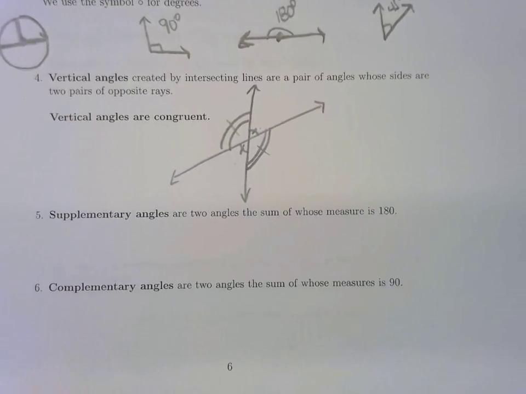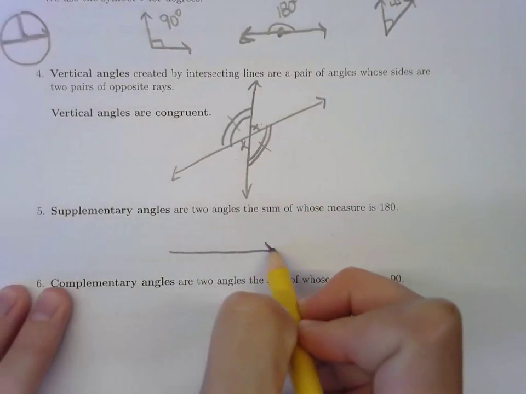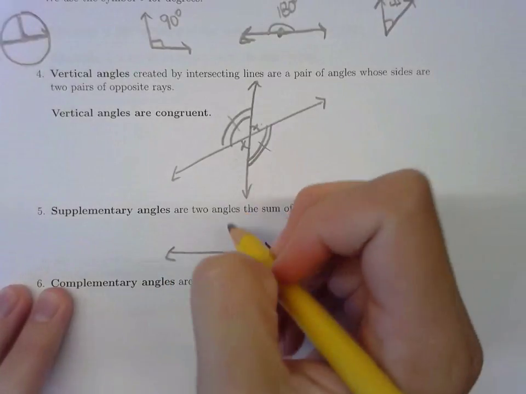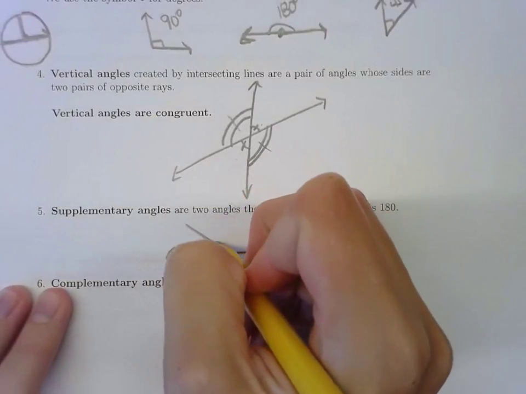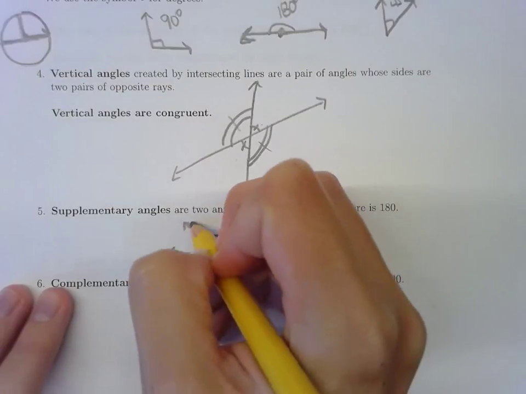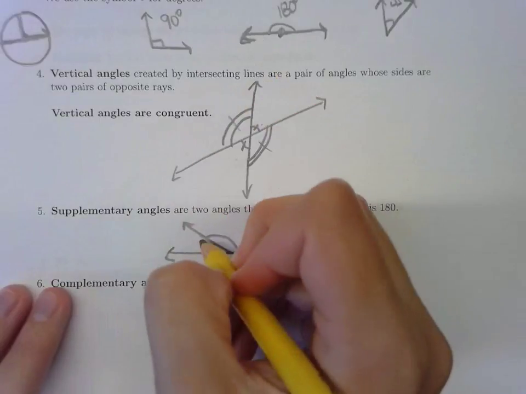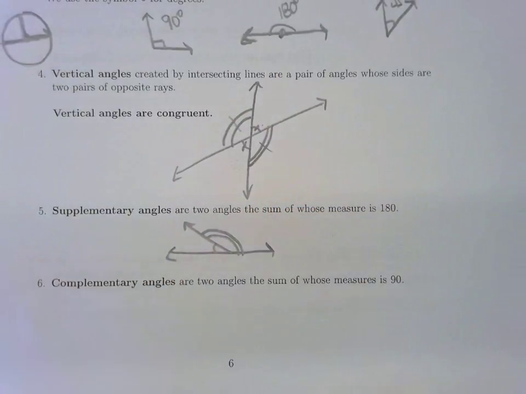Another definition, number 5: supplementary angles are 2 angles, the sum of whose measure is 180. So I'm going to start with an angle that is 180, and then put in a line here to make 2 angles. Those would be supplementary angles because the whole thing is 180. So these 2, with another line here since it's different, would also be supplementary.